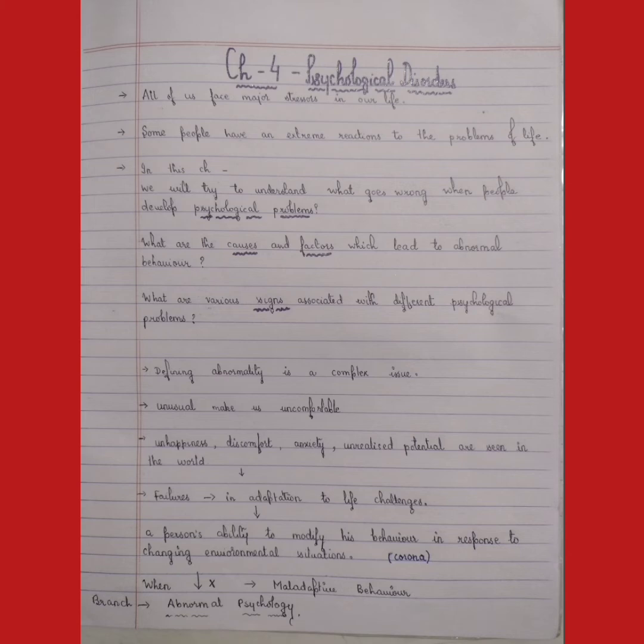The next approach tells us that abnormal behavior is maladaptive. It doesn't matter whether you get conformity from the society. According to this approach, it should not harm the individual in any way. It should be such that its well-being could be enhanced. Then this well-being question you get in the writing part also. What do you mean by well-being?